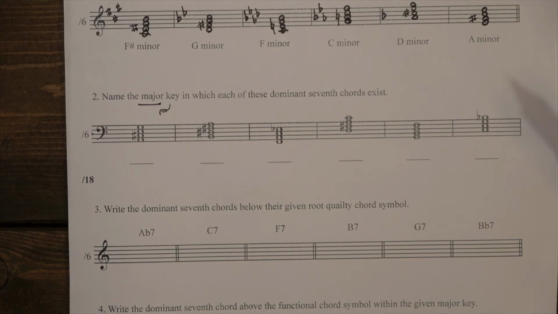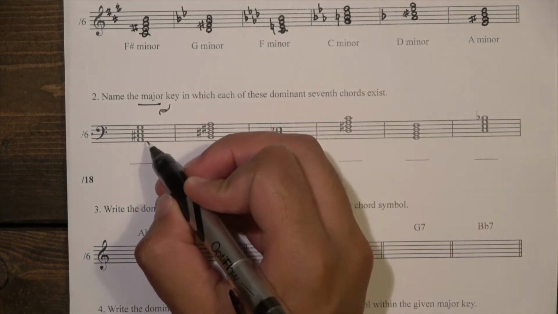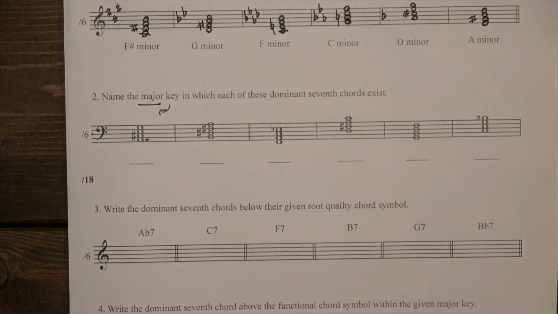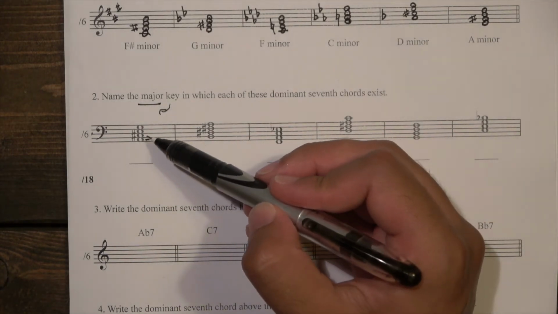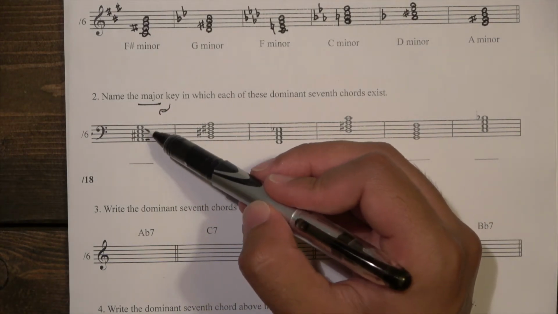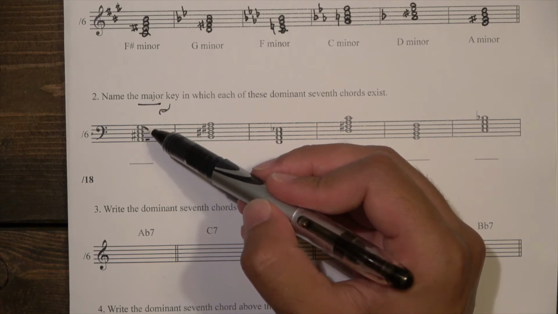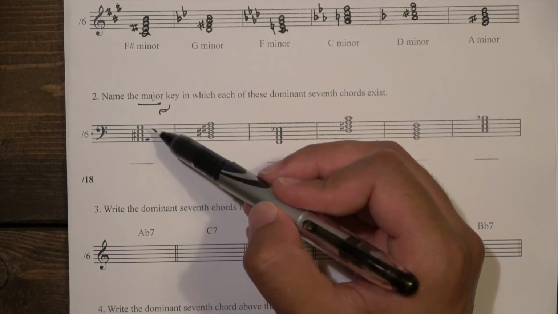We have to pay attention to the lowest note. The lowest note will give us the root, and then we will use that root and assume it's the dominant of a key signature, and then we're going to count backwards, okay? So here we have what looks like a dominant 7th chord built on the note A. A is the root of this chord.